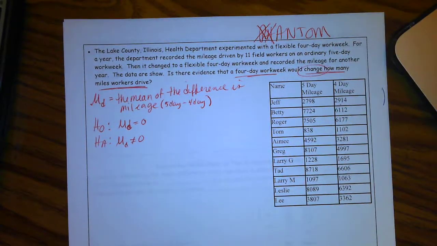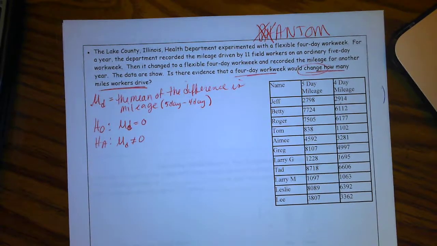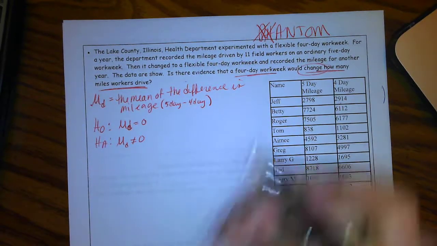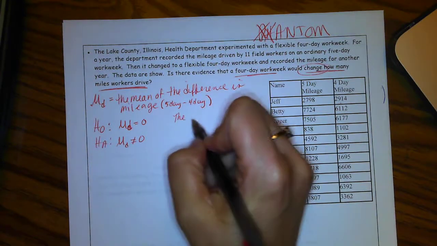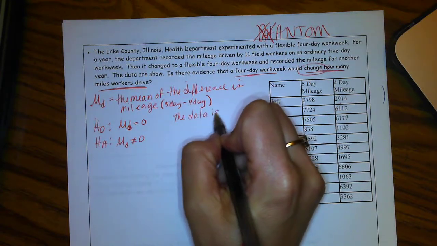All right, your assumptions and conditions. I do need some sort of randomization. I don't see that I have any randomization. So I'm going to go ahead and write the data is not said to be random.